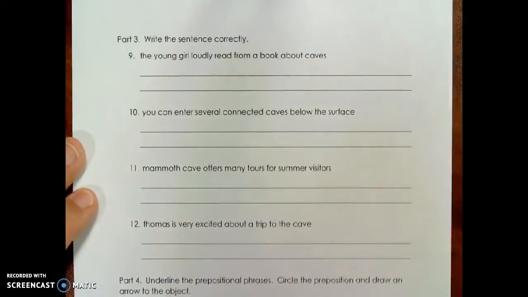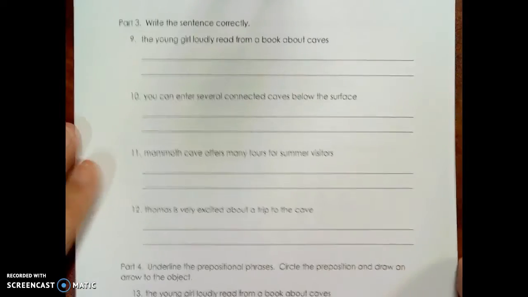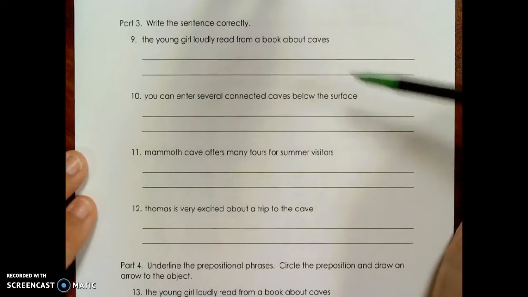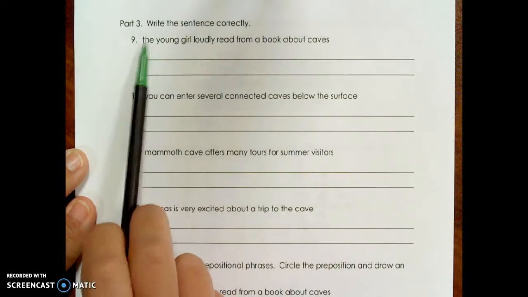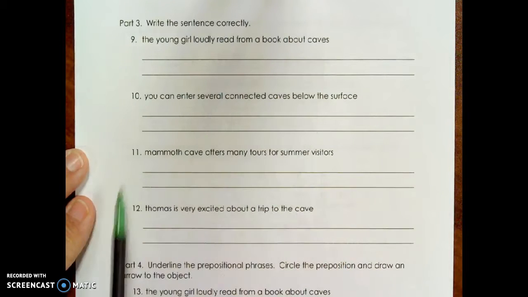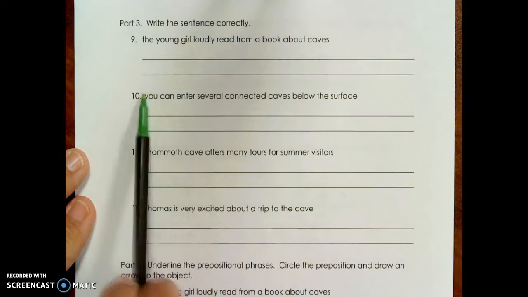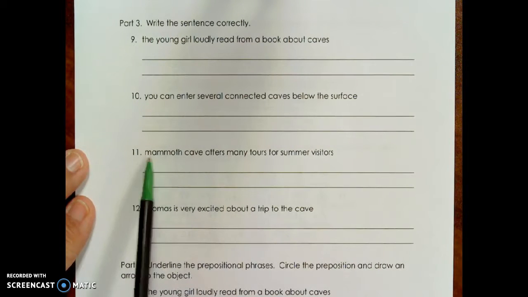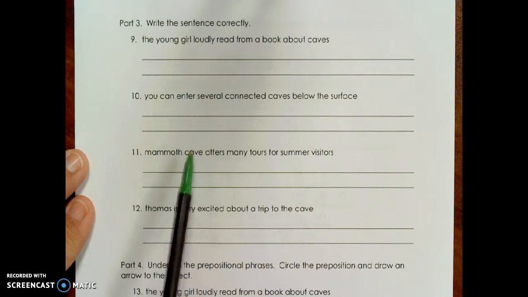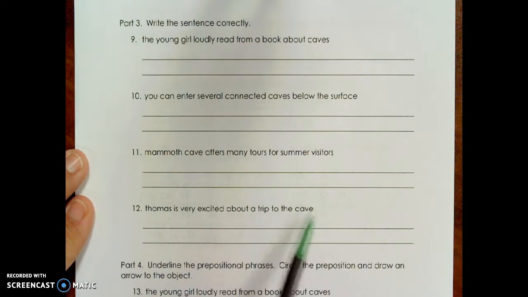Second page. You can see my corrections on it online, but we're going to capitalize the, period at the end of caves. Capitalize U, period at the end of surface. Mammoth Cave is a proper noun, so we'd capitalize Mammoth and Cave, period at the end. Capitalize Thomas, and a period or an exclamation point at the end of that one.